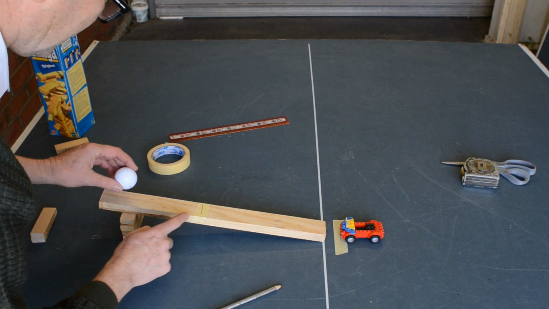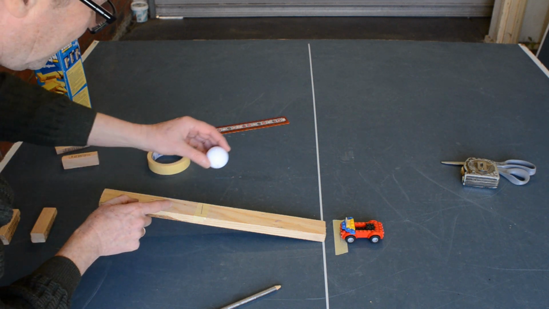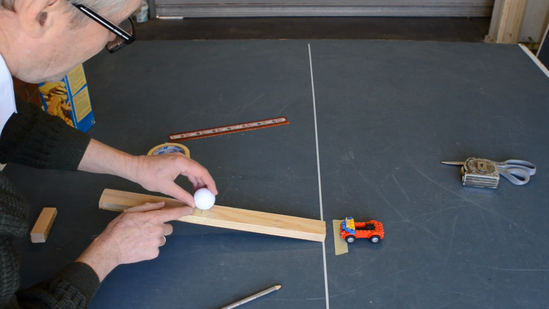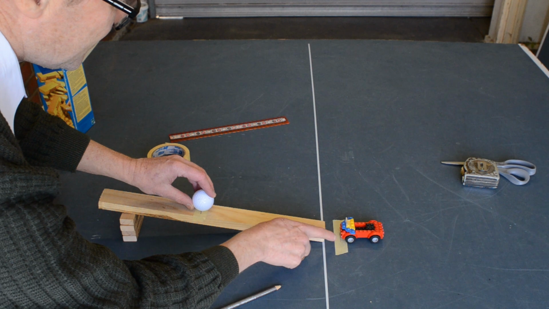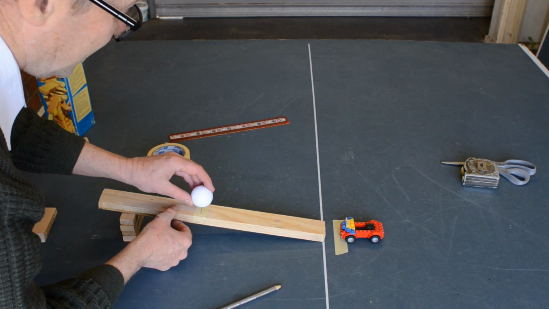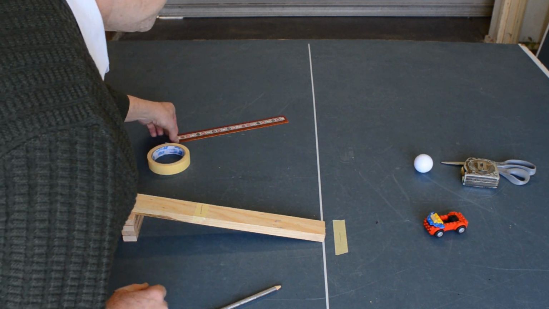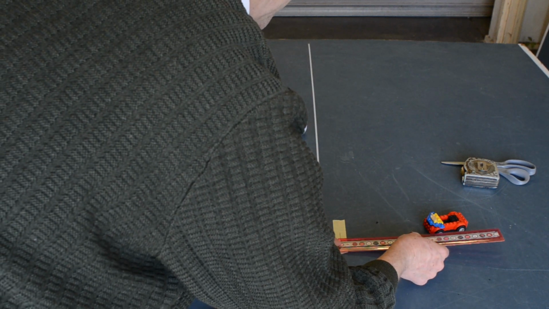And here we go again. I've got 4 Jenga blocks lifting it up now. I'm going to put the ball on the starting line. The car is on the starting point there. Here we go, roll it down, and then I'm going to measure how far it is from that line to the back of the car for the second one.